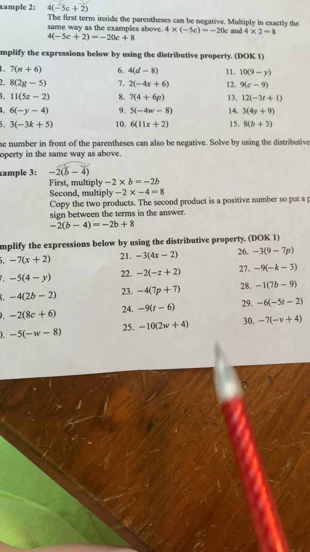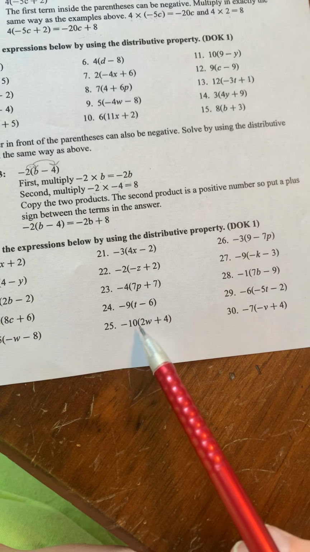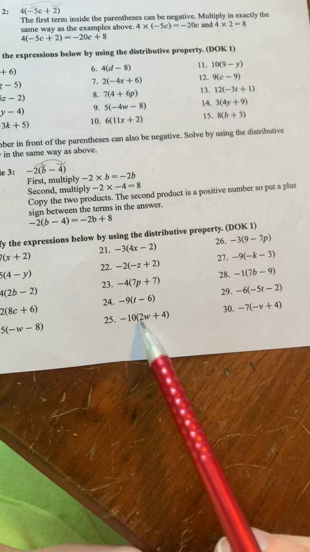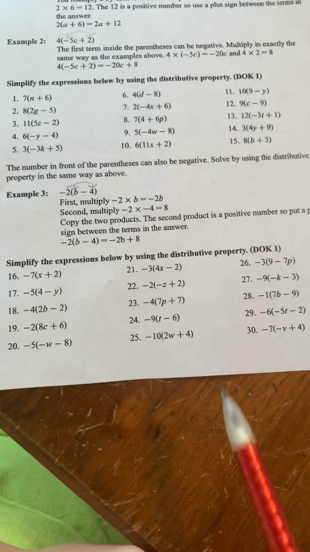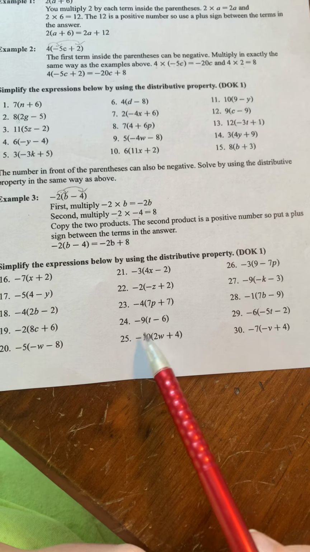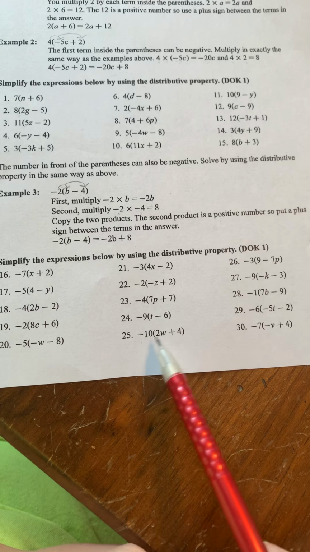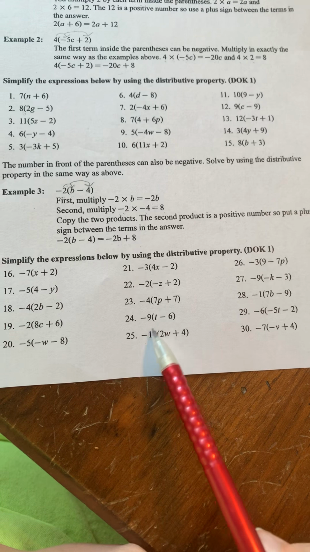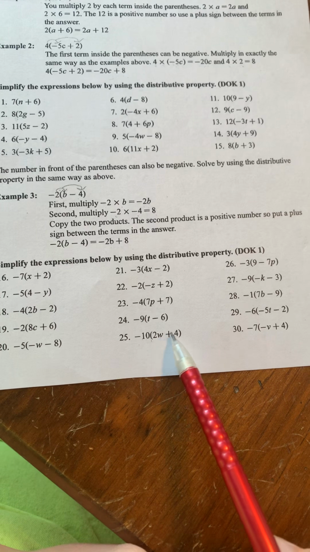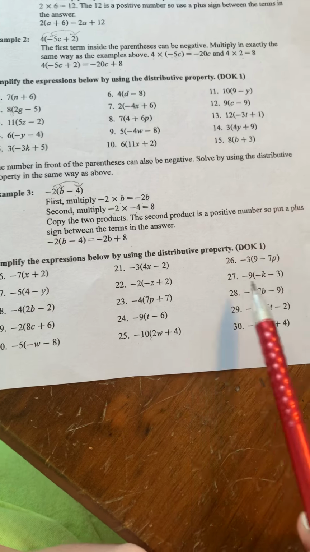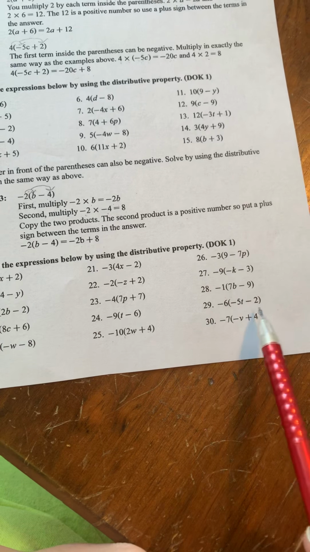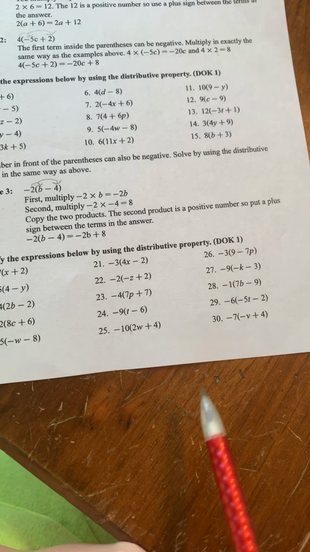Now, on these last few problems, 18 through 30, you have a negative number on the outside. Don't let this, oh, sorry, never mind. I read that wrong. I thought it was a 10W. So, looking at this, it's a 2-digit number on the outside. You're still just multiplying to the inside, okay? So we have negative 10 to 2W plus 4, okay? All of them, very straightforward, okay?